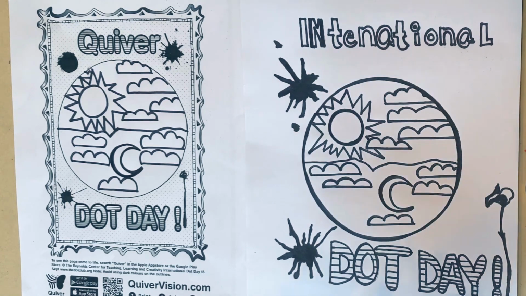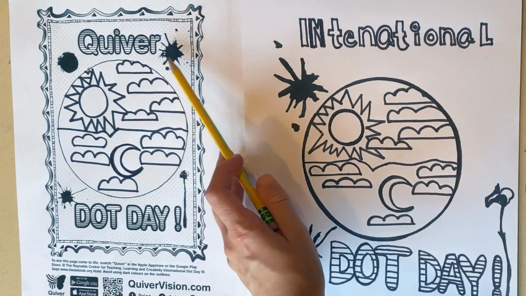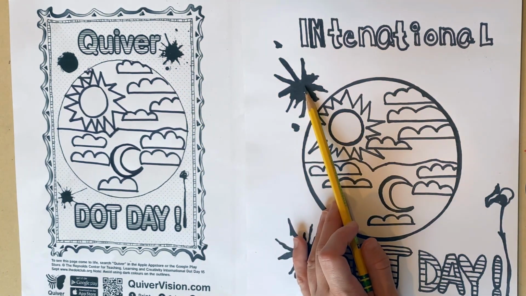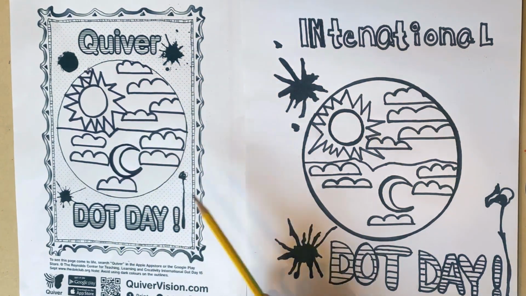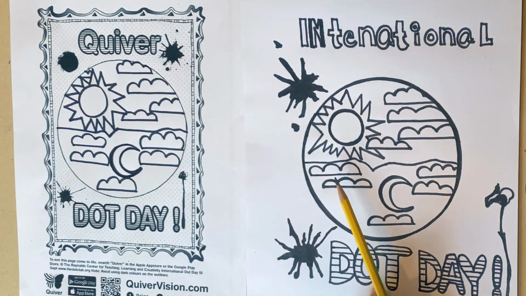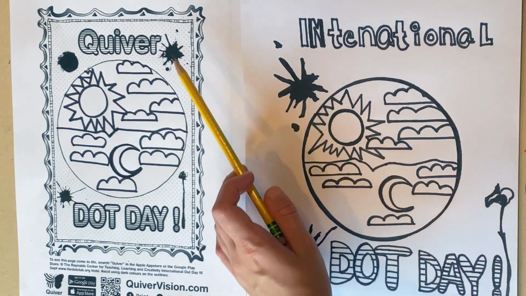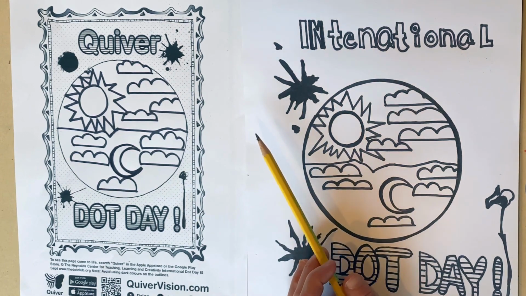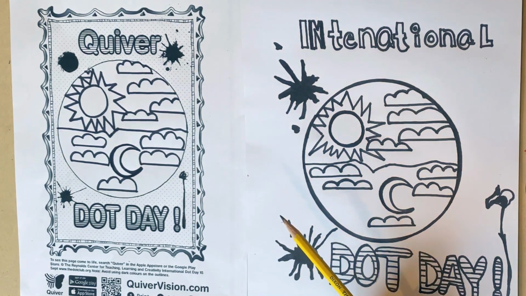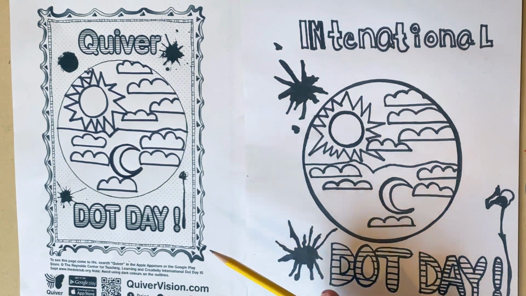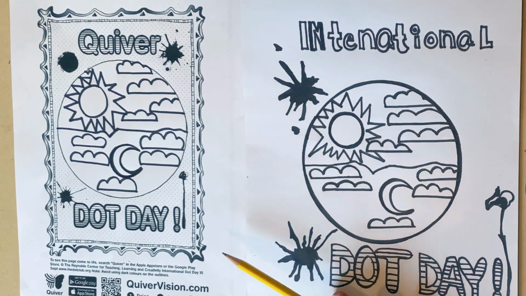So you see here that I have also made the same design, and I also used my black marker to create some paint splatters onto the page. You don't have to do that, but I would like to see some type of design in the background of your dot design if you are working just with a blank piece of paper.